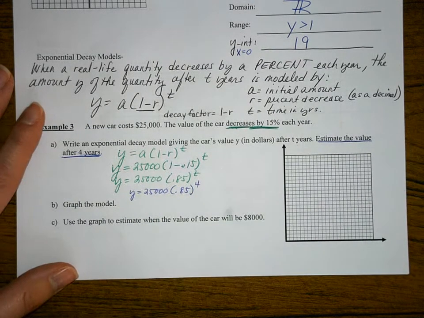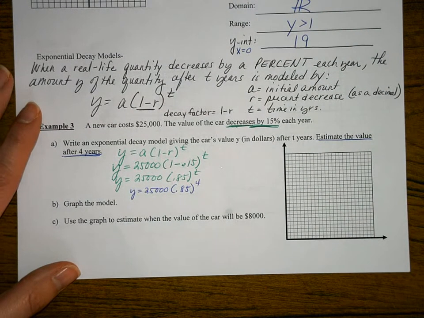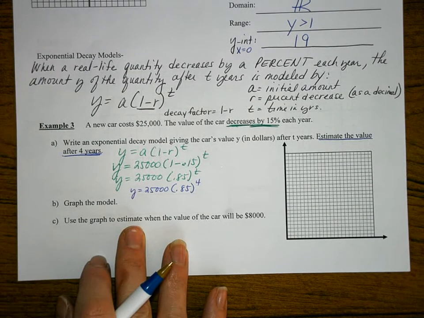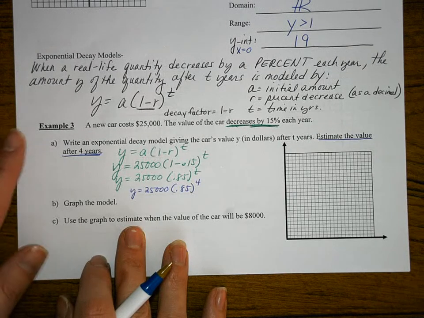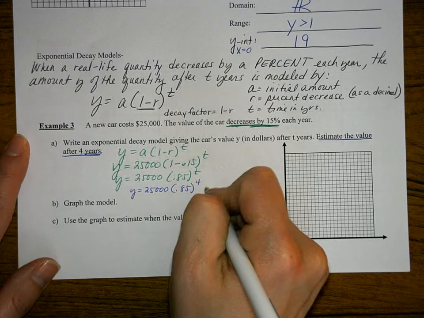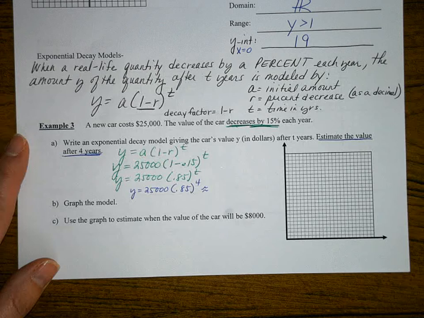All right, very quickly in your calculator, go ahead and take 0.85 to the 4th and then multiply it by 25,000. About how much is that car worth?